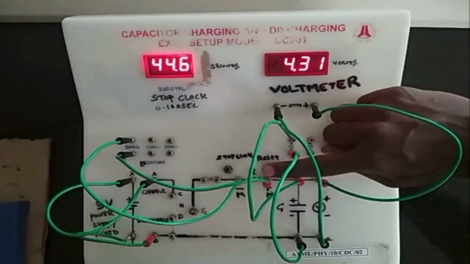Once it reaches 50 seconds, switch the knob from charging to discharging.